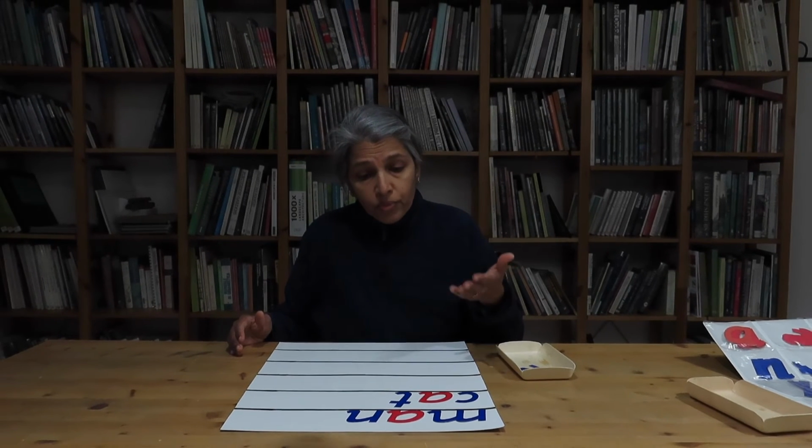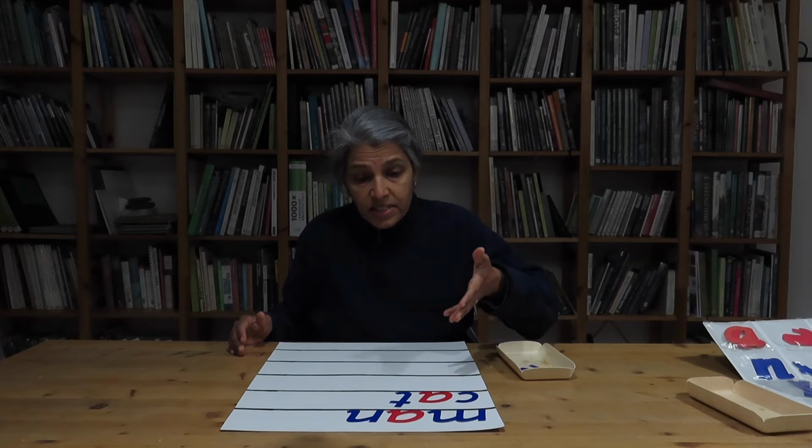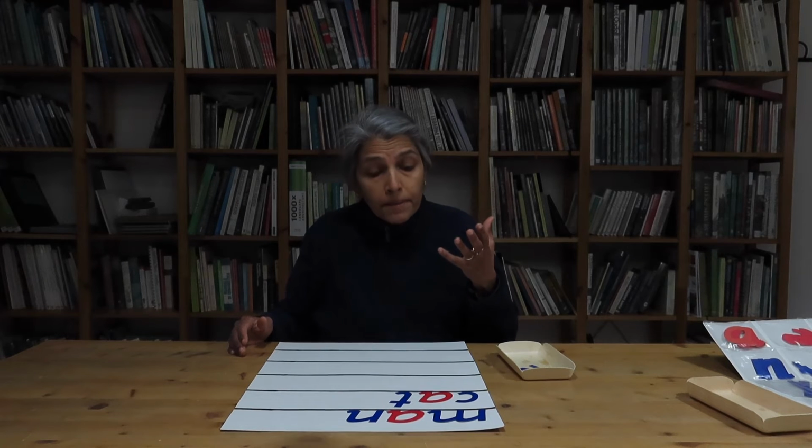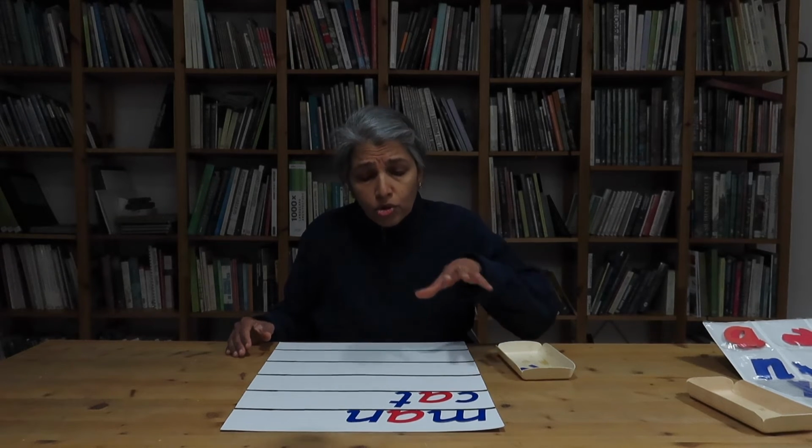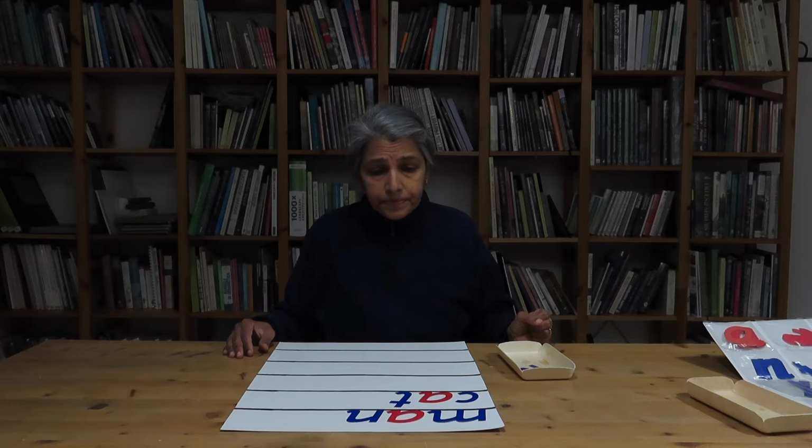But in this kind of work, what the child sees here, and this comes across very strongly, is that there are vowels and there are consonants, and they have different colors in our Montessorian material. And not only that, every word is made up of consonants and vowels. We as adults know that there are some words which are exceptions to the rule, but let's not worry about that. This is what the child sees, this is what the child internalizes.